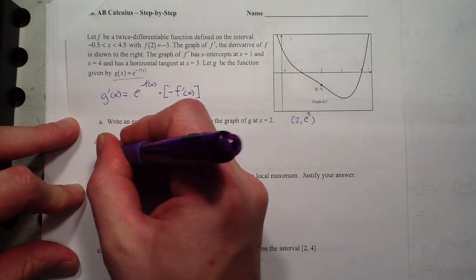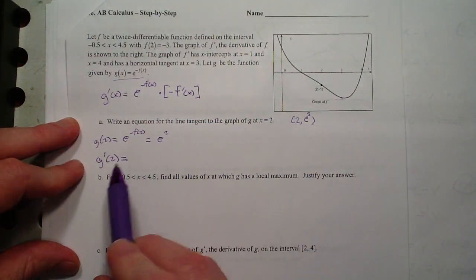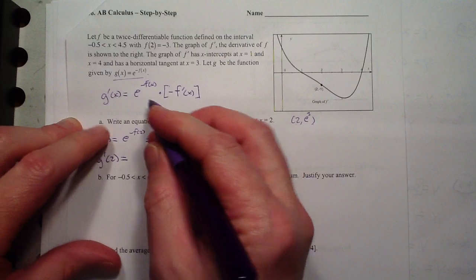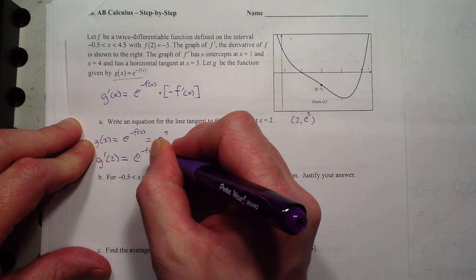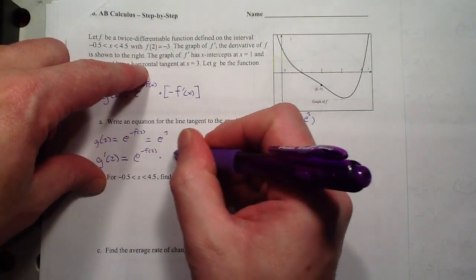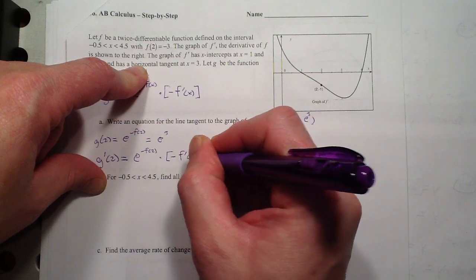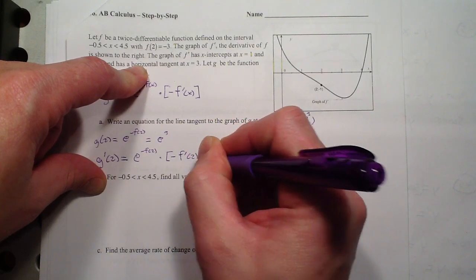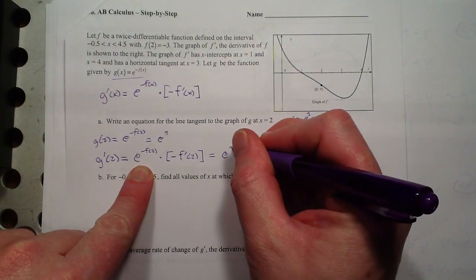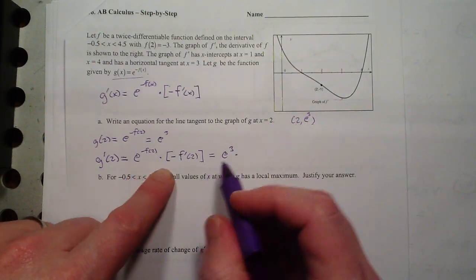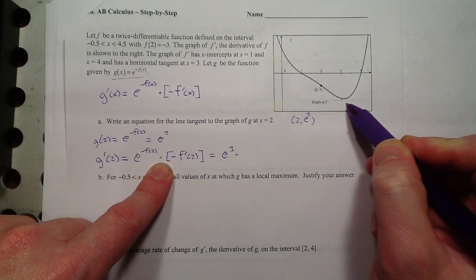So let's see if we can find our slope for our line. That would be g prime of 2. That would be e to the negative f of 2 times negative f prime of 2. And we did this already. That's e cubed times, what's f prime of 2? Well, this is the graph of f prime, right?